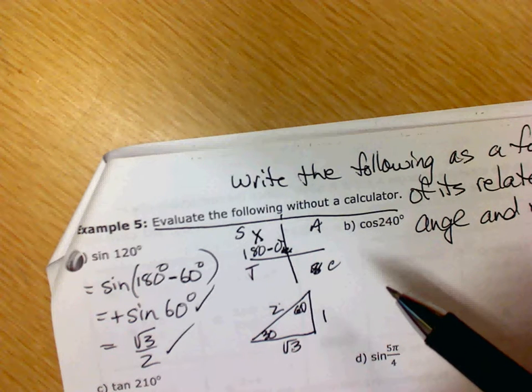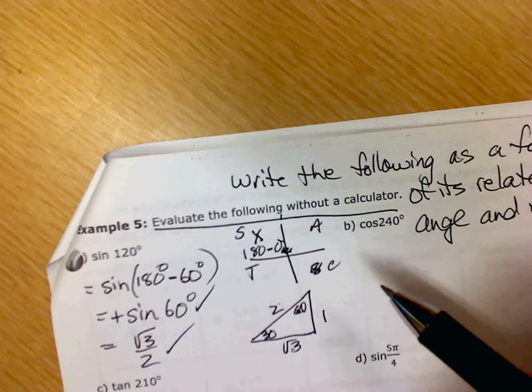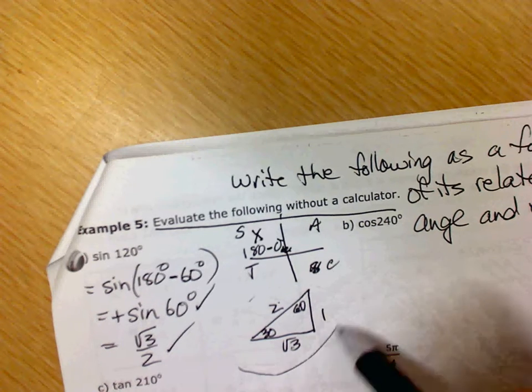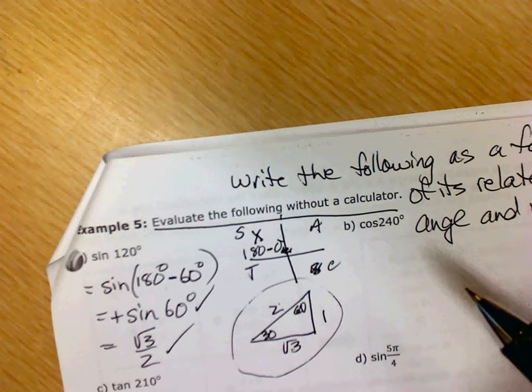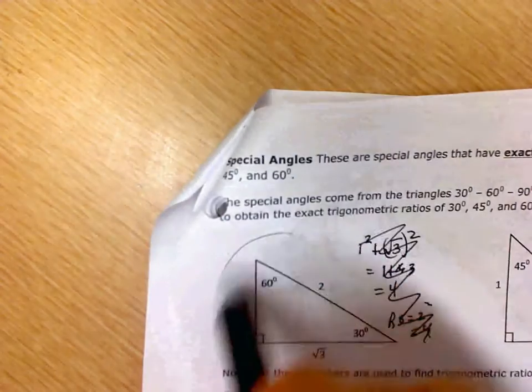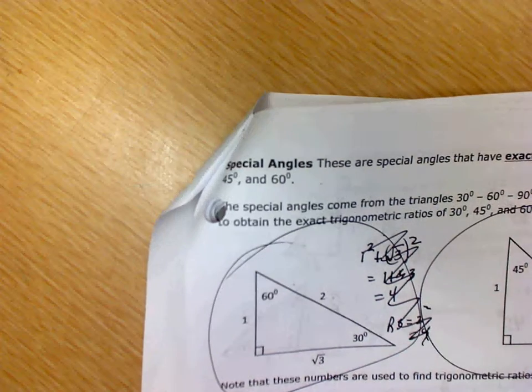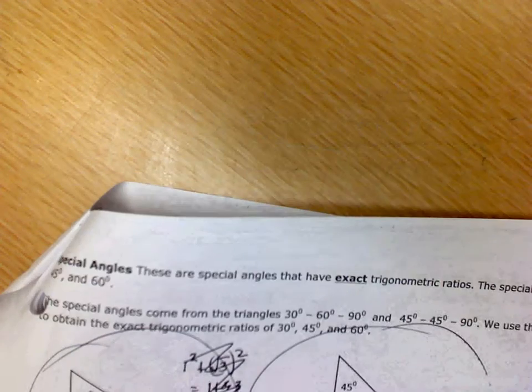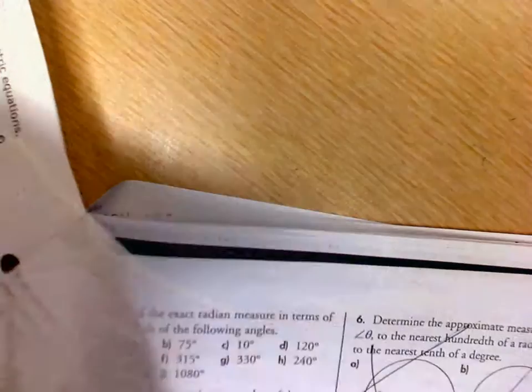You have to memorize this. This is a special angle triangle. If you recall, we did special angles last week. You need to memorize these. Okay? The special angles. When it's a 60 degree, yes. If it's 45, it's another triangle.